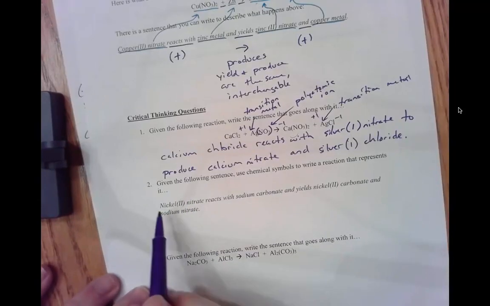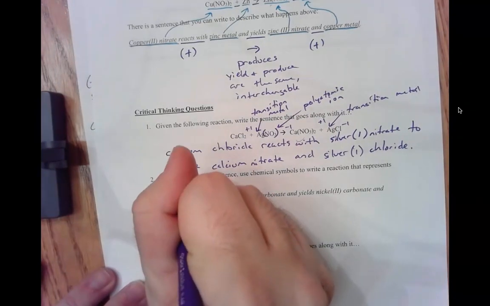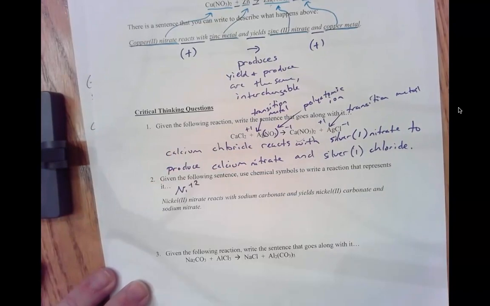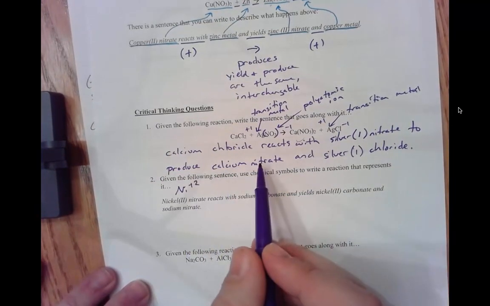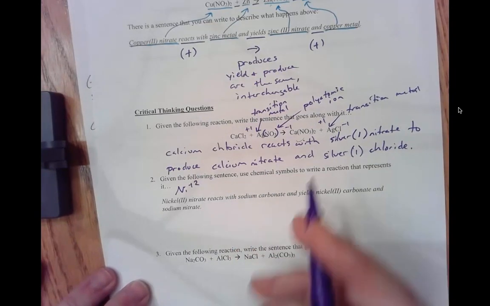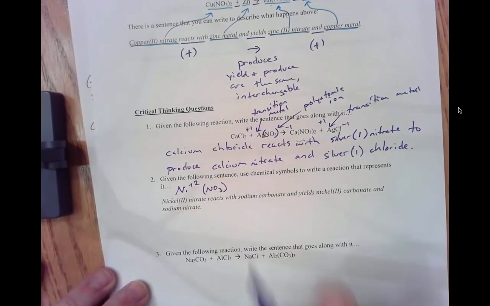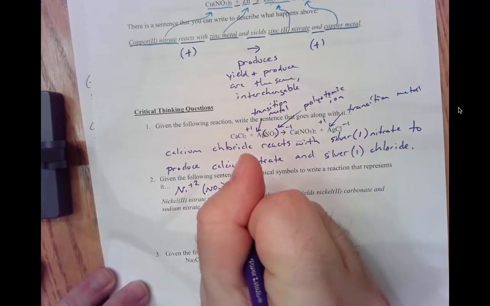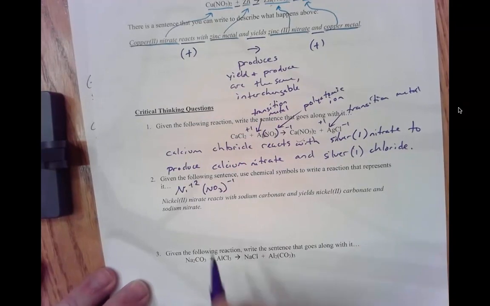So nickel's a transition metal. It gives us the Roman numeral. That's the charge of nickel. So we know nickel has a positive 2 charge. Nitrate. Nitrate, we just used it up in example 1. We know nitrate is a polyatomic ion. So remember, we put our polyatomic ion inside of parentheses. We put the charge on the outside. That way we always remember to never change what's on the inside.